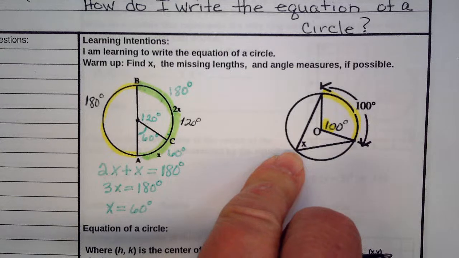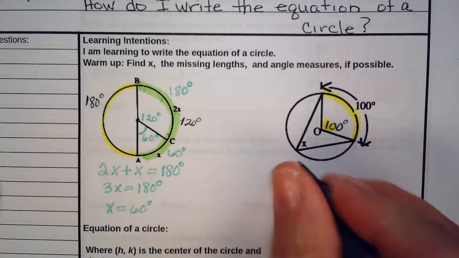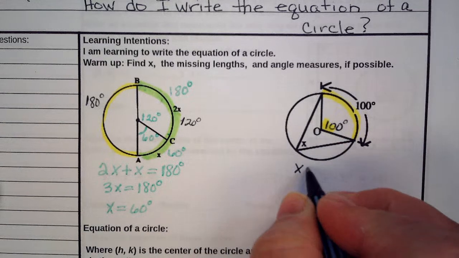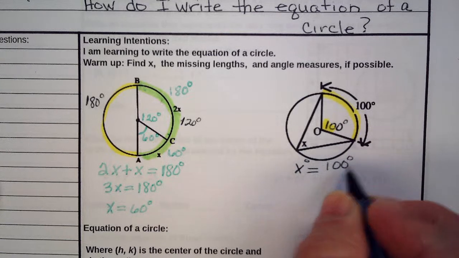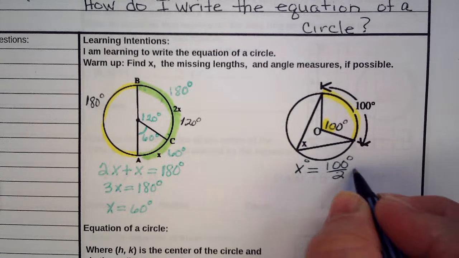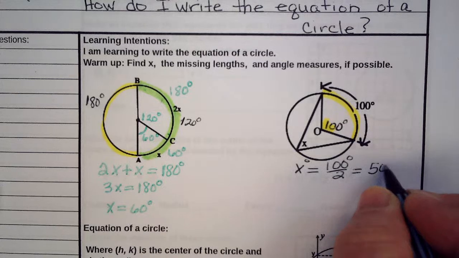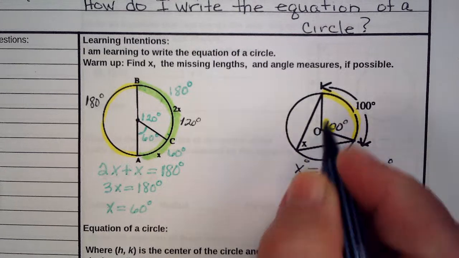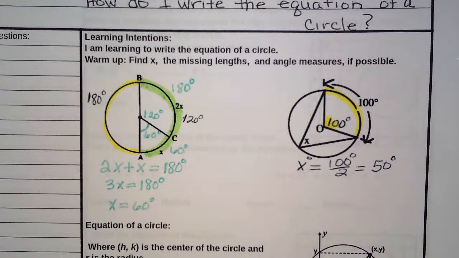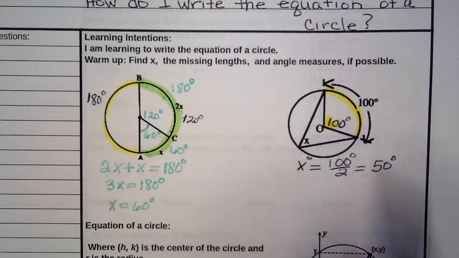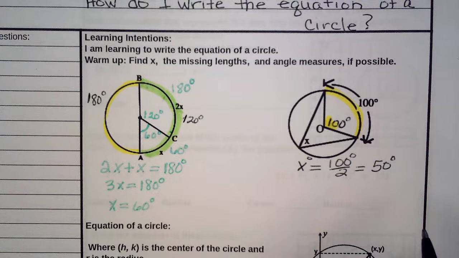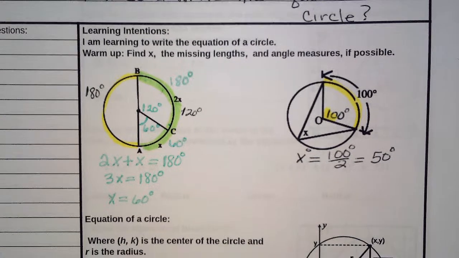That's your inscribed angle. So x degrees will be equal to 100 degrees divided by 2, which gives me 50 degrees. Can we find any of the other angle measures or anything? No. We don't know. If we knew that these two sides were equal, we could, but we don't know that. So we've done as much as we can on that second one.